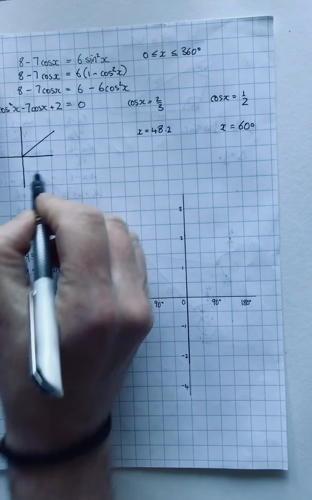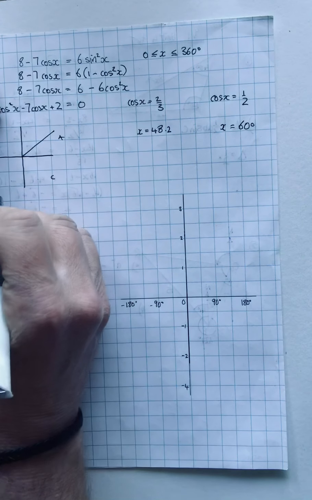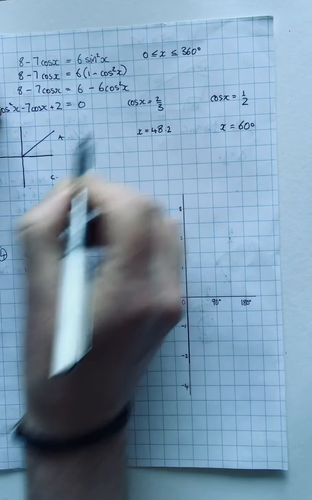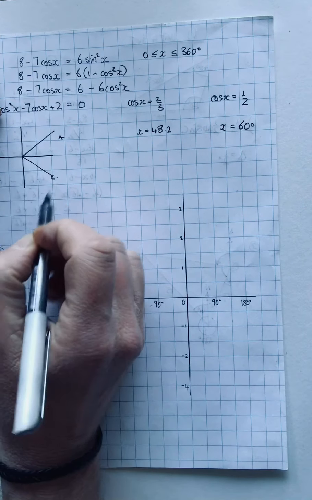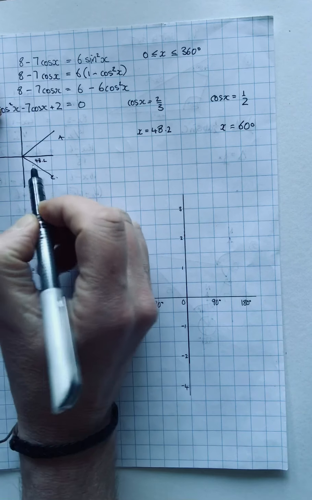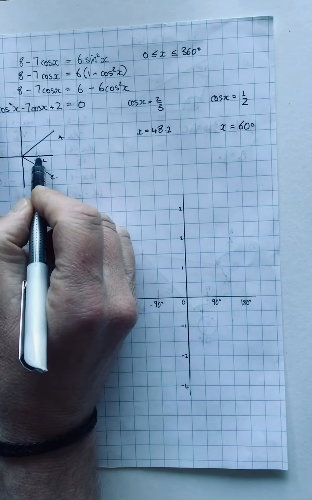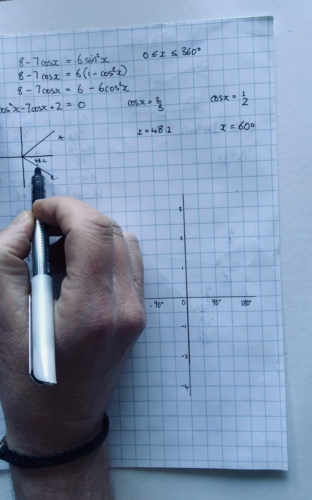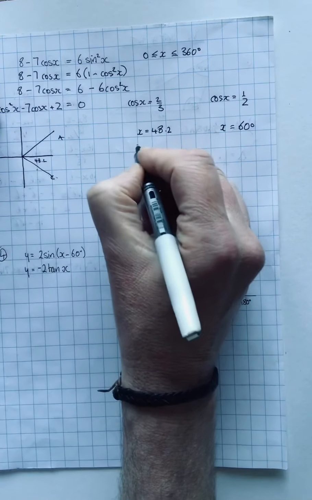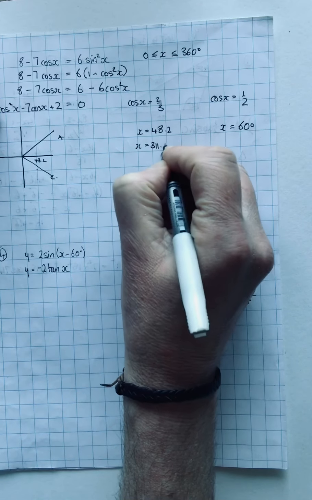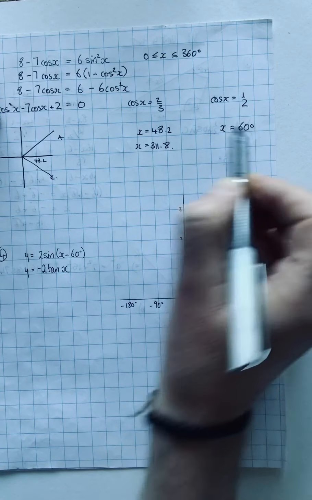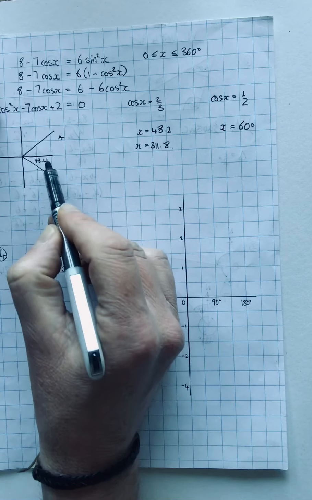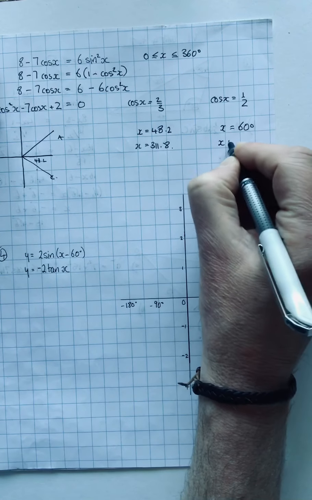If that's 48, CAST, then the other value will be down here because cos is positive and we're dealing with cos, so it's down here. If that's 48.2, then if it's between 0 and 360, actually that will be 360, take away 48.2, which is going to be 311.8. And if x is 60, similar sort of thing. One value is 60, the other value is down here, so 360 less 60 is 300.